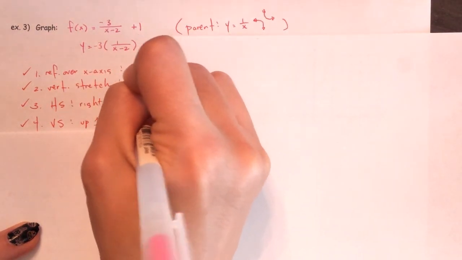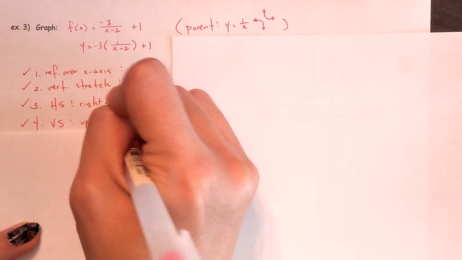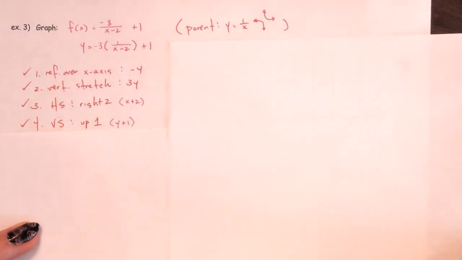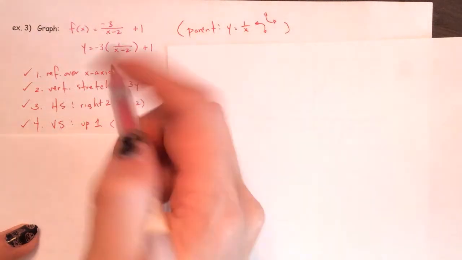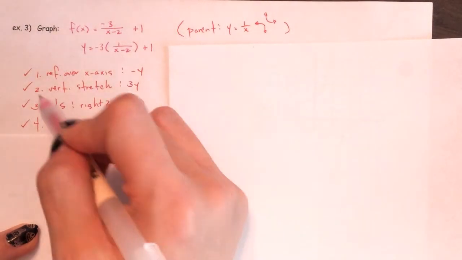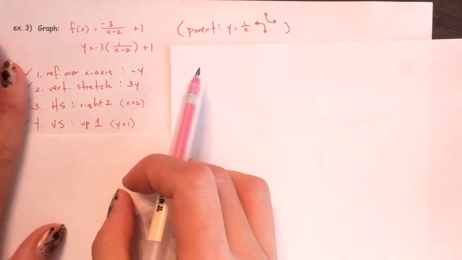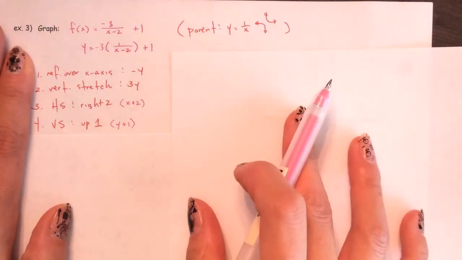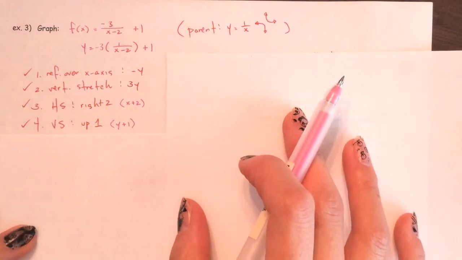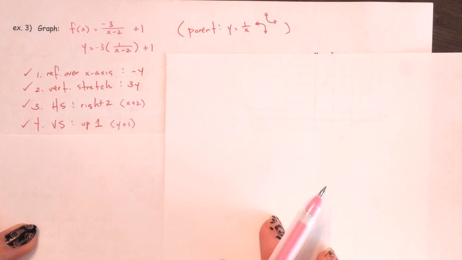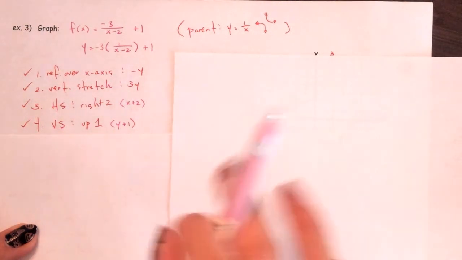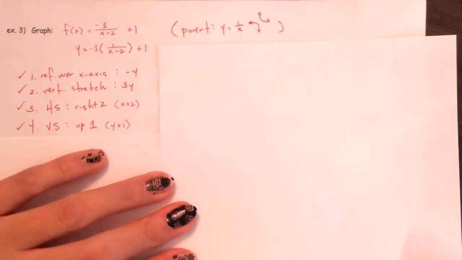I'm going to write x plus 2. I'm going to write y plus 1. That's even better, okay? Okay, so you have these 4 things. It has to be in this order. You don't have little checks yet, okay? Here's why I put the checks, all right? So what I'm going to do first is I'm actually going to do it on this paper, and then I'll show you in my notes.